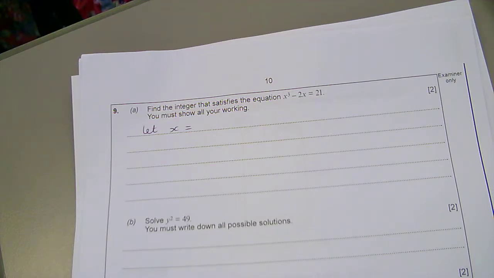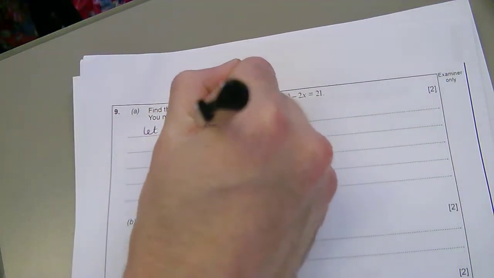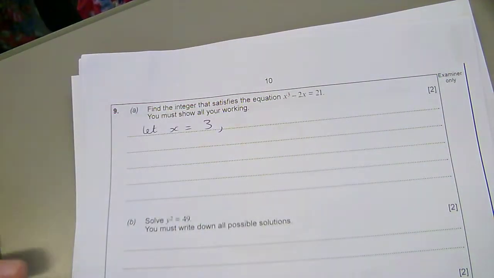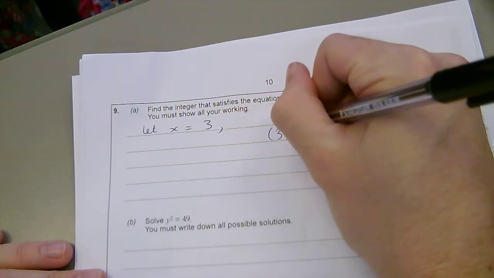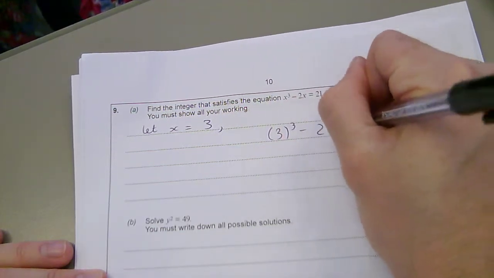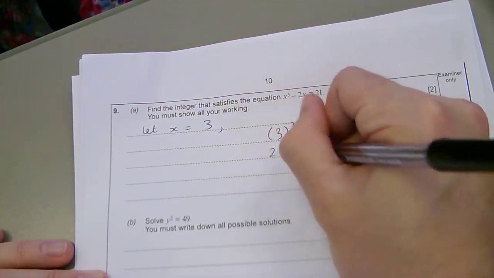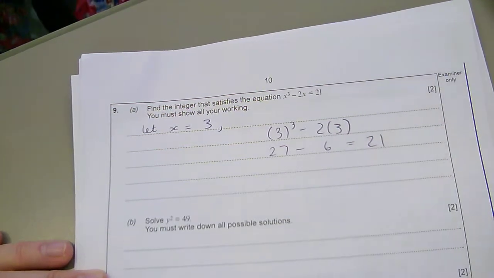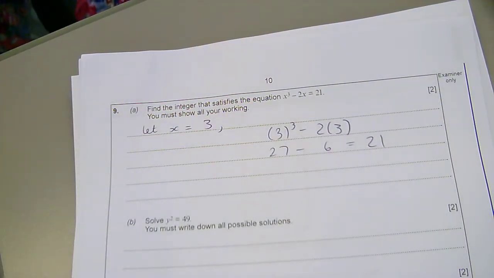Okay, so cubics. Bear in mind, 1 cubed is 1, so that's going to rule that one out. 2 cubed is 8, and then I'm taking away something, so I'm not going to try 2. 3 cubed is 27, that's looking pretty good. 4 cubed is like 64, so you can use a little bit of rationale there. So I'm going to try 3. 3 cubed minus 2 times 3, that's 27 take away 6, which is 21. Done. Okay? So find the integer.